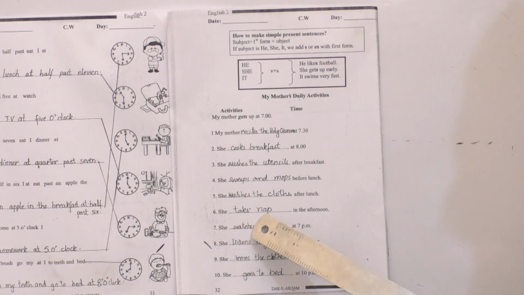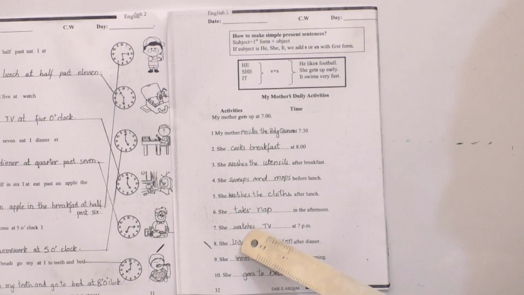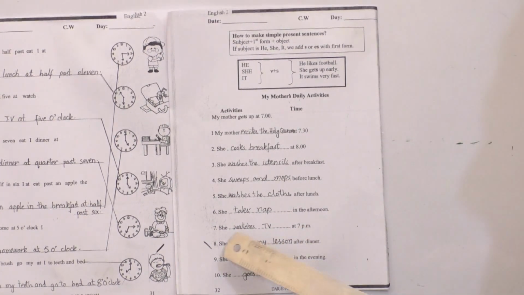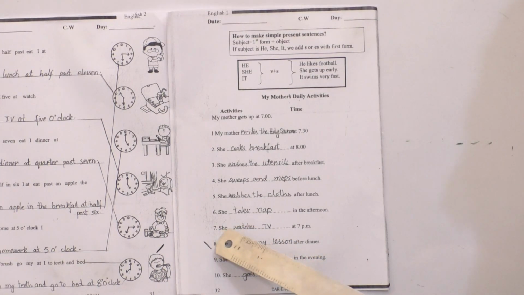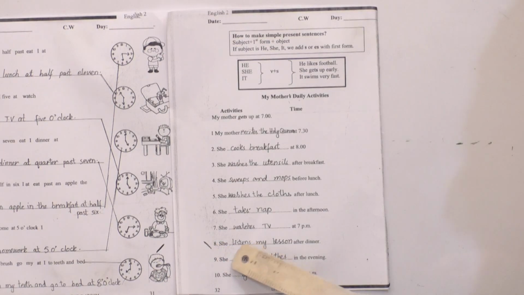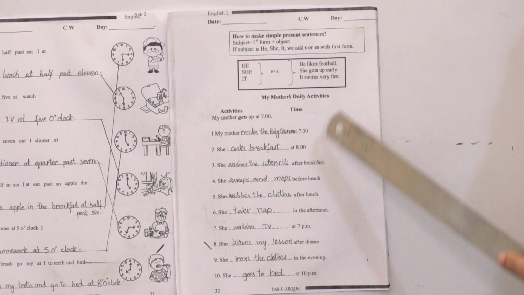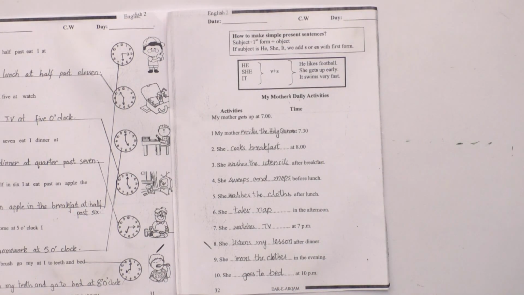She takes a nap in the afternoon. Takes. We have used takes with she. She watches TV at 7 p.m. Watches. We have used es with she. She listens to my lesson after dinner. Listens. We have used s with listen because of she. She irons my clothes in the evening. She goes to bed at 10 p.m. Now, this was the detail of page number 32.